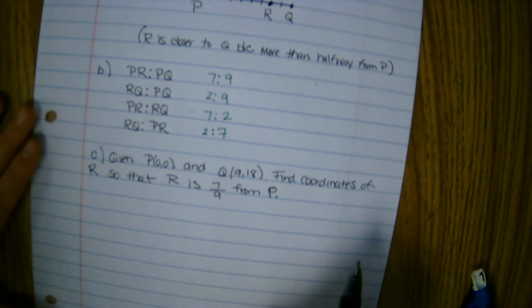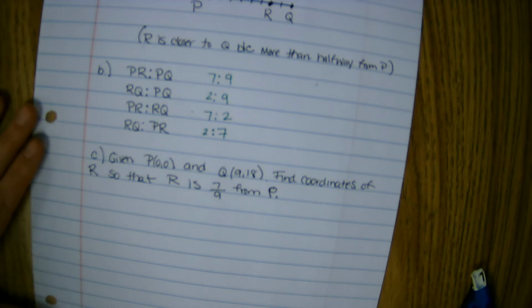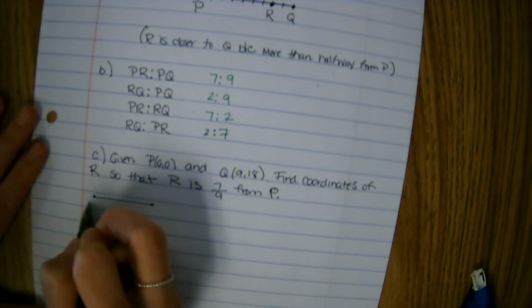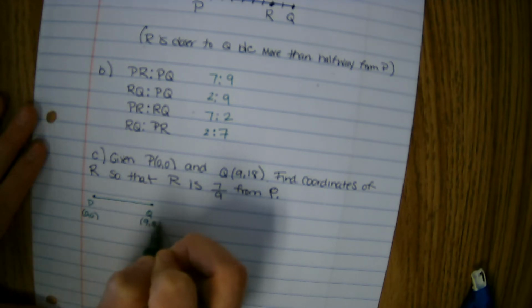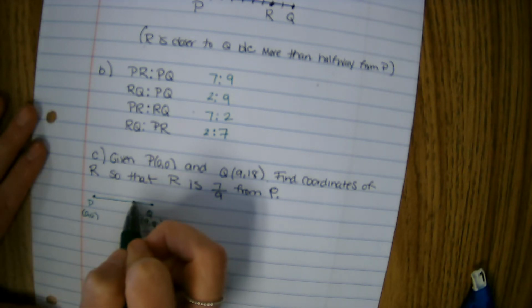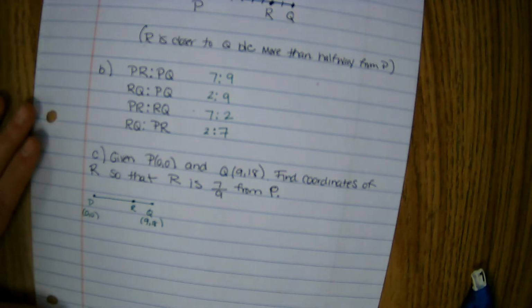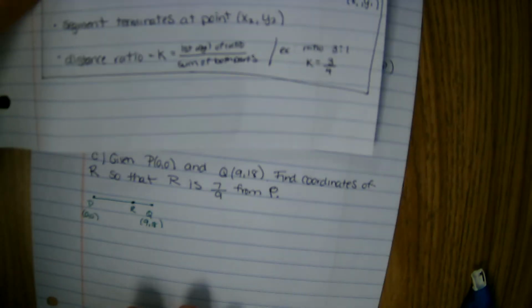All right, so here, it's the same segment. So you've got P, which is (0, 0), Q, which is (9, 18), and R here is more than halfway. We're looking for those coordinates. So let's use our formula. So our formula is right here.